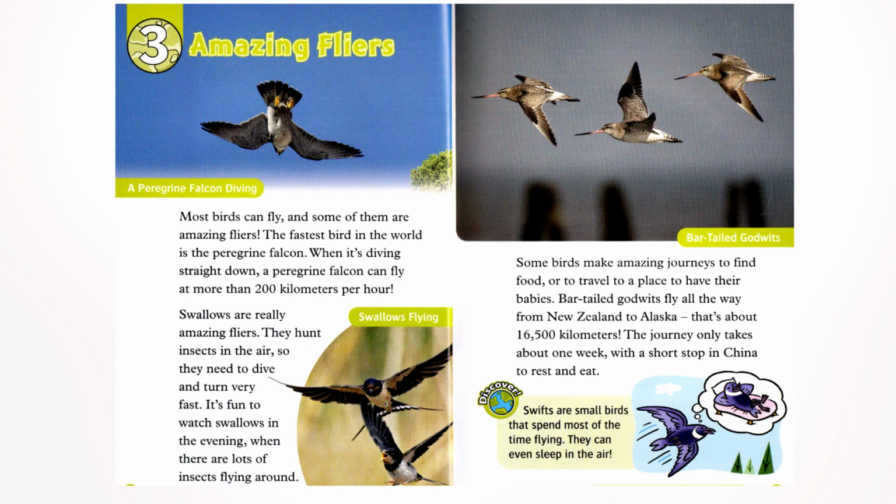Some birds make amazing journeys to find food or to travel to a place to have their babies. Bar-tailed godwits fly all the way from New Zealand to Alaska. That's about 16,500 kilometers. The journey only takes about 1 week, with a short stop in China to rest and eat. Swifts are small birds that spend most of the time flying. They can even sleep in the air.